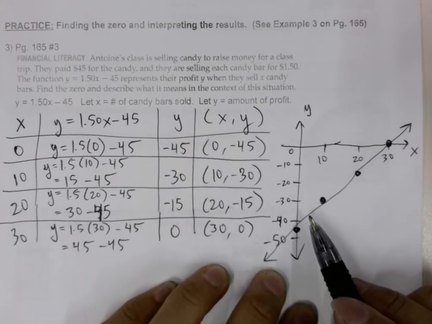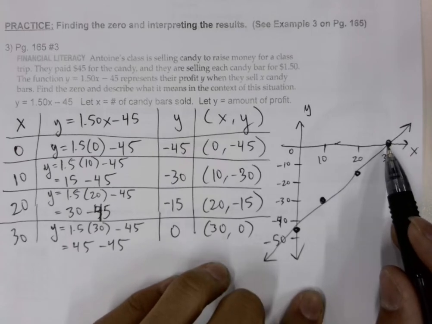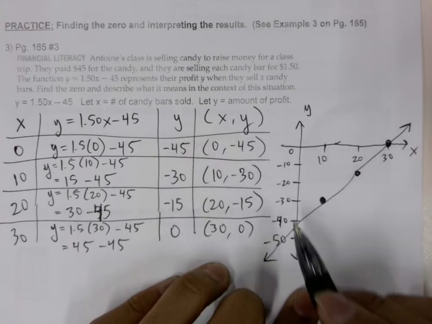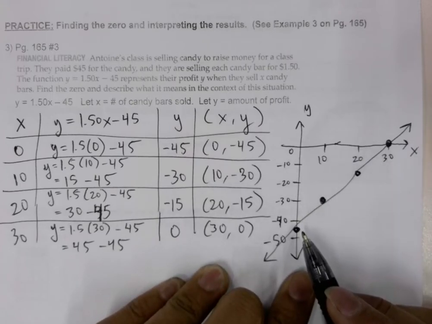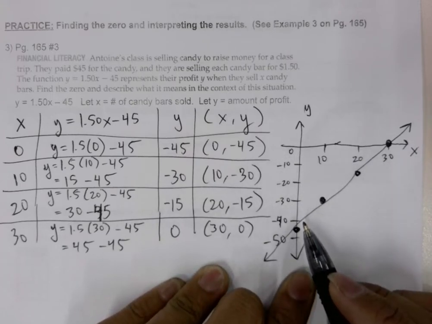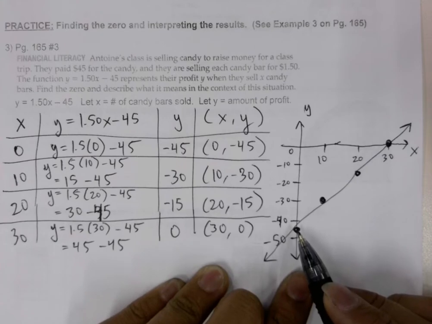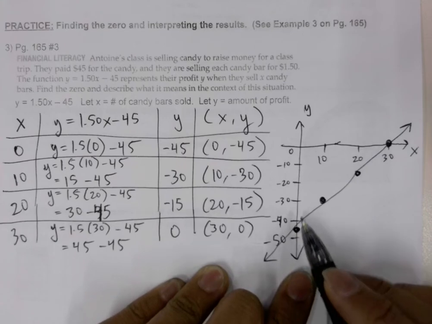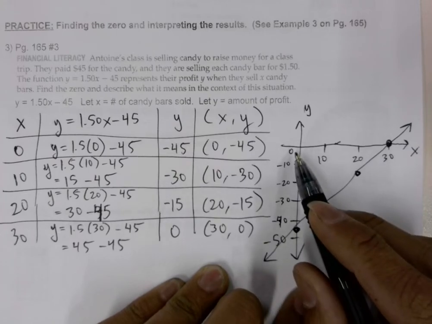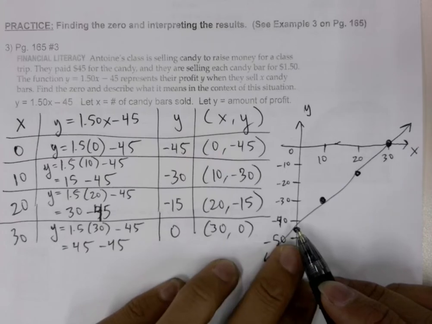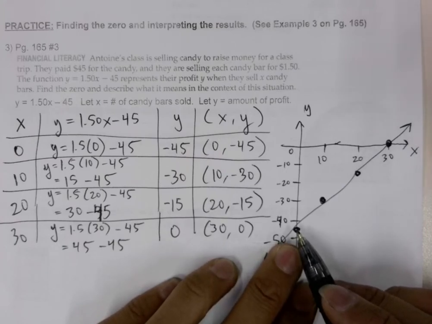So what does this mean? What does the 30 mean in the context of the situation? Well, the class started with paying $45 for the candy. So that's why they're at negative 45. They paid out $45 and they need to earn that back.